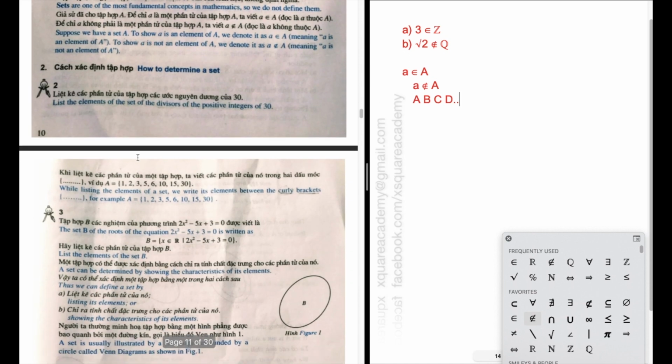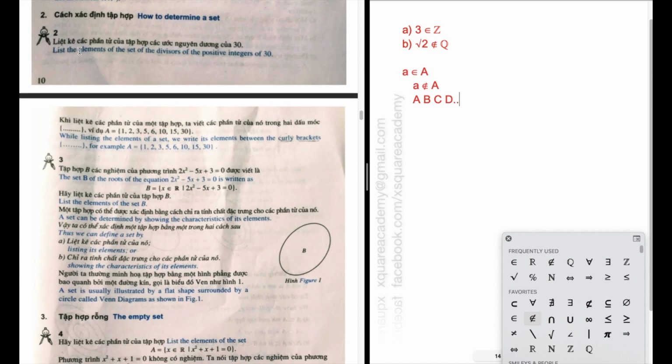The second section. First, the exercise: list the elements of the set of divisors of the positive integer 30. While listing the elements of a set, we write its elements between curly brackets.